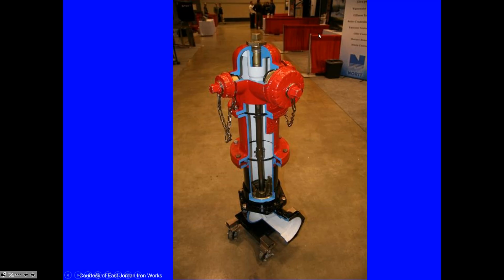There is an interesting cutaway here of a fire hydrant, and I don't think I'd ever necessarily seen what it looks like inside of a fire hydrant. The interesting thing is that here at the top, where the wrench would go, it's just transferring that turning really far down below the ground level is where the valve actually is.